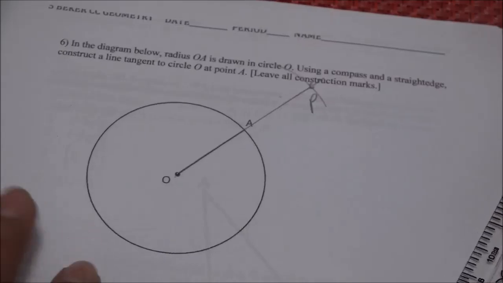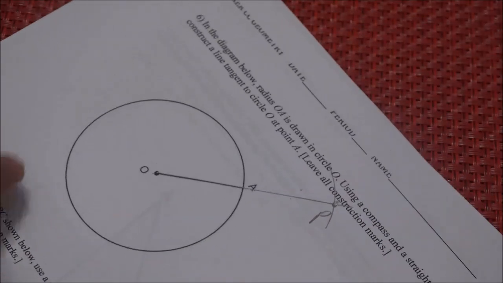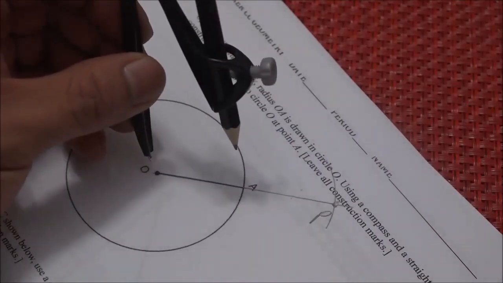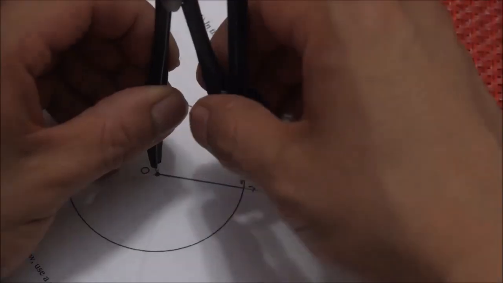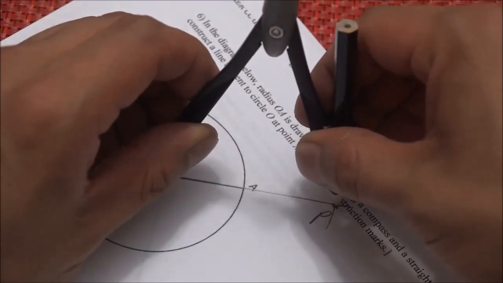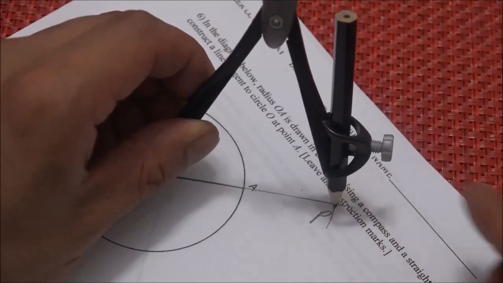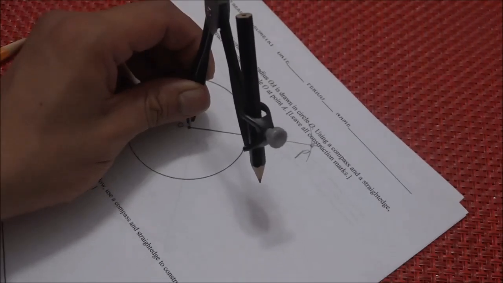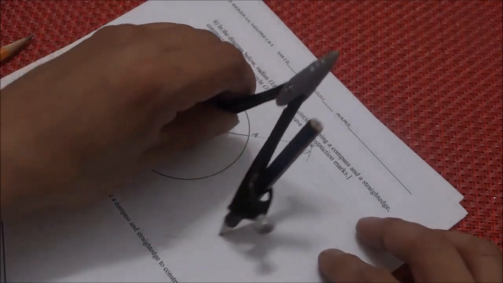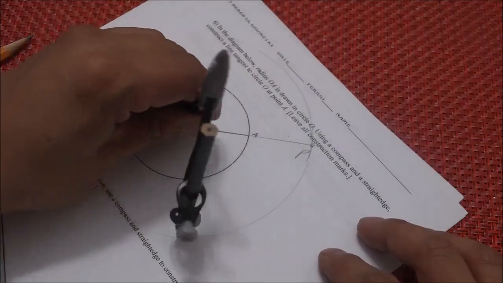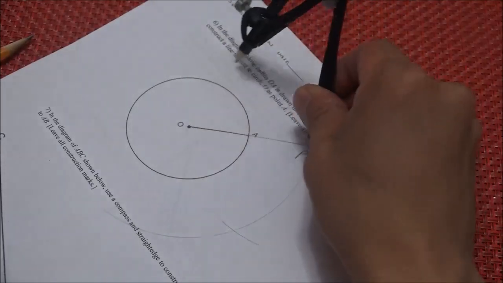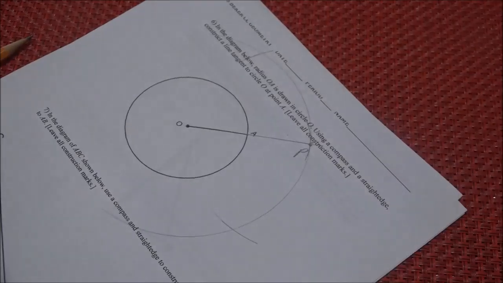And now I'm going to construct the perpendicular bisector. I'm going to just tilt this a little bit. Open compass to the length of your segment, and draw a semicircle. Let's see if it works. Oh, it fits. And now I am going to do the same thing from point P. See that? Beautiful, right?